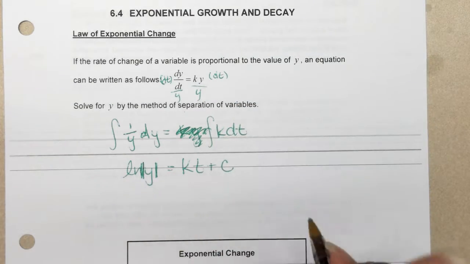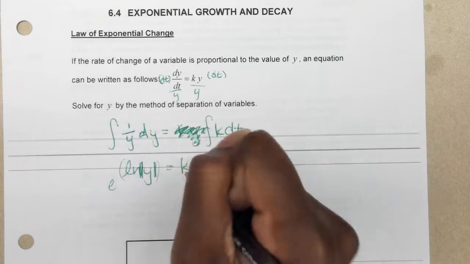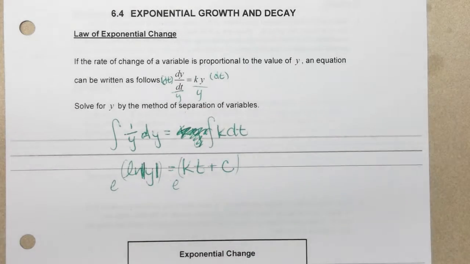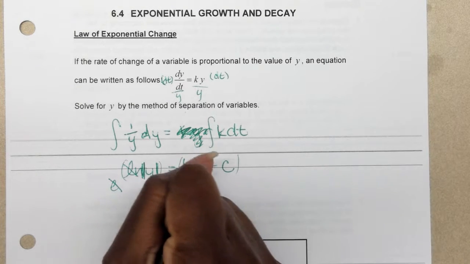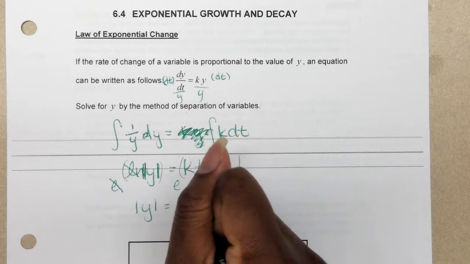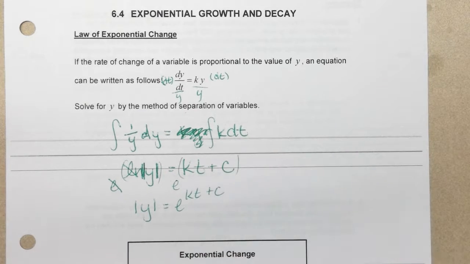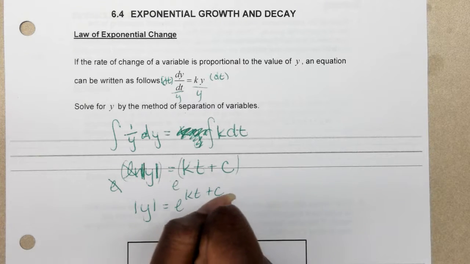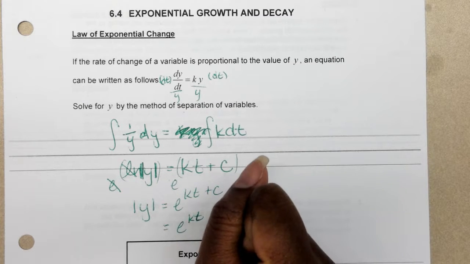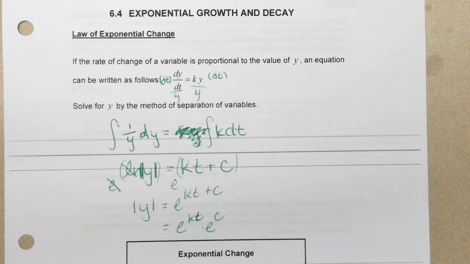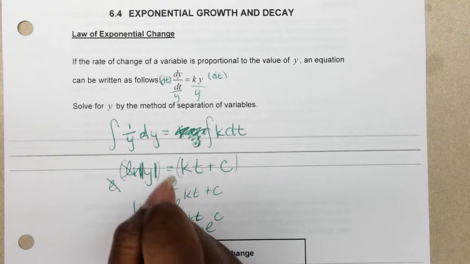So to solve this for y, we're going to raise all of this so that it is the exponent on e, so that we can cancel out the ln and the e. So we're left with the absolute value of y is equal to e to the kt plus c. And using the law of exponents, we can rewrite e to the kt plus c as e to the kt times e to the c. And over here we still have the absolute value of y.